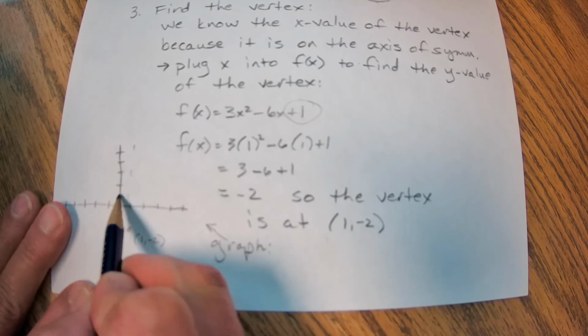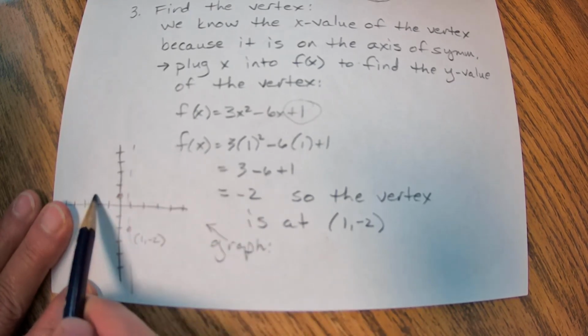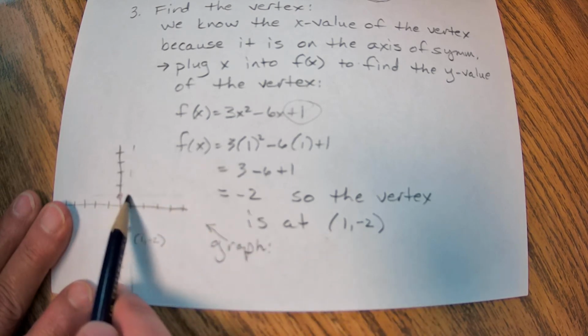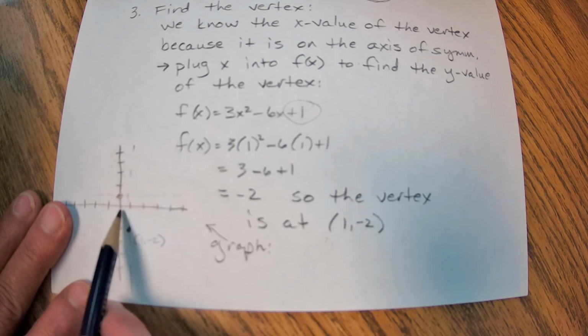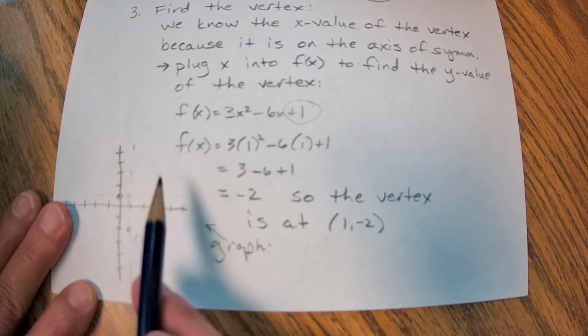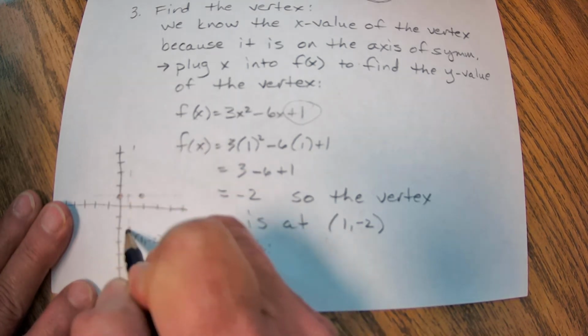So I know that it crosses the y-axis there. Well, let's look at the symmetry of a parabola. I know that there's another point that lies straight across, right? So this would be 1 over from the axis of symmetry, 1 away. I know there's another point right here.